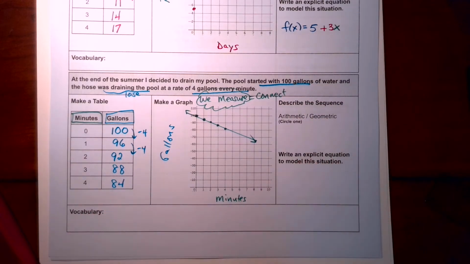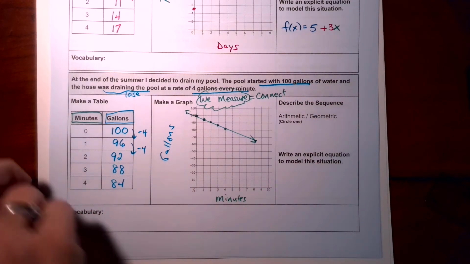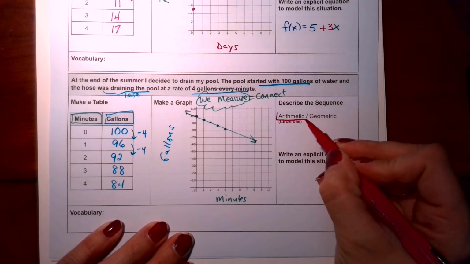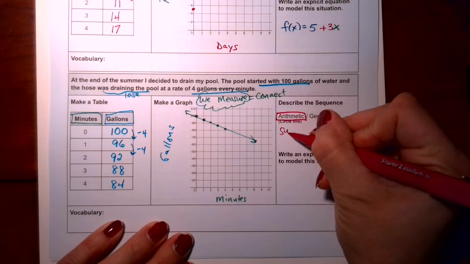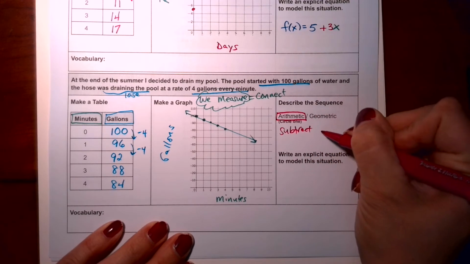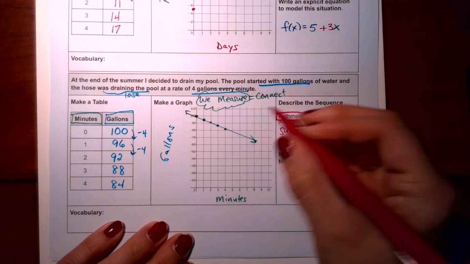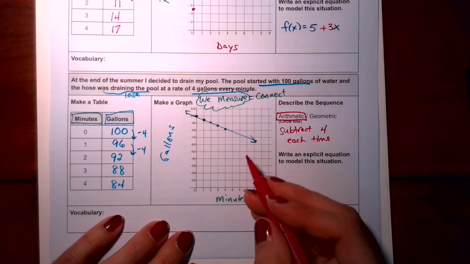Okay, we are going to take some notes on this in just a second. This sequence is arithmetic, and it's arithmetic because we are subtracting 4 each time. Okay, so it is a straight line, but it's connected.